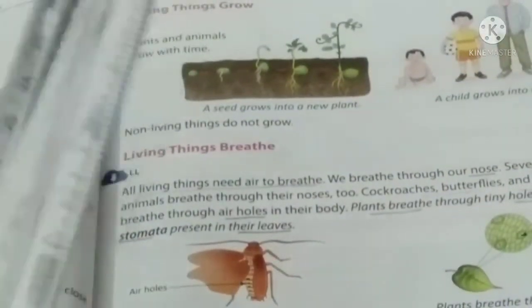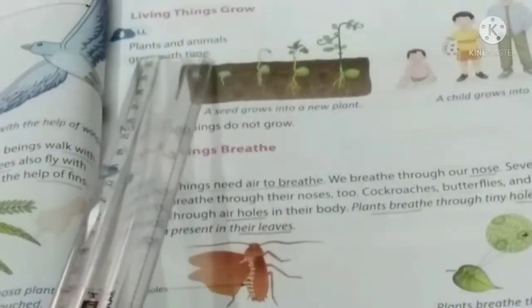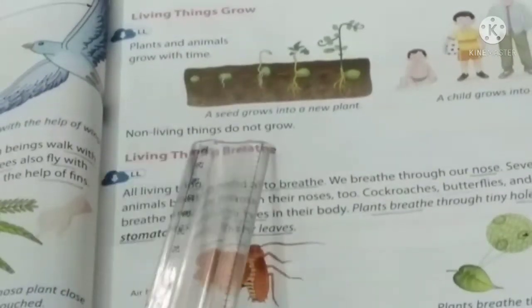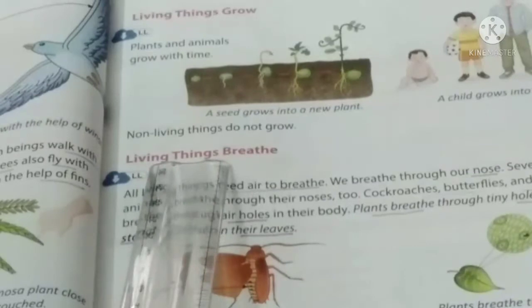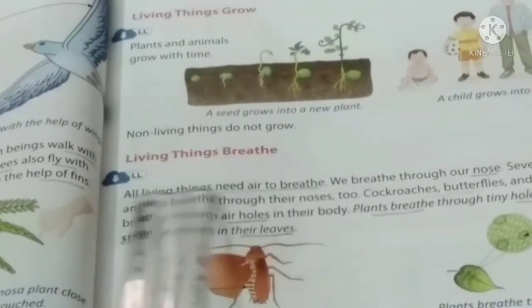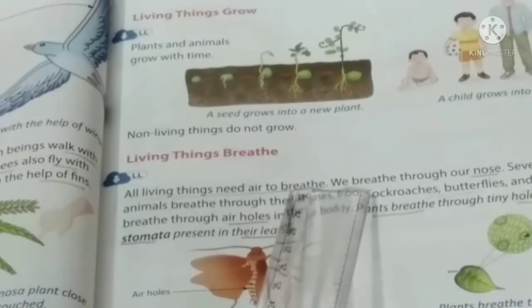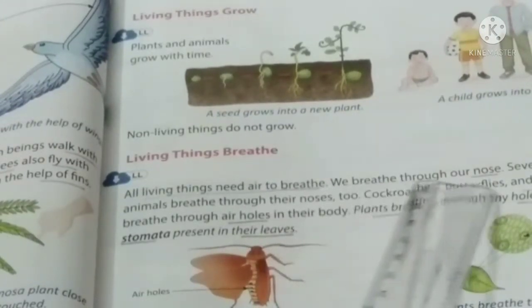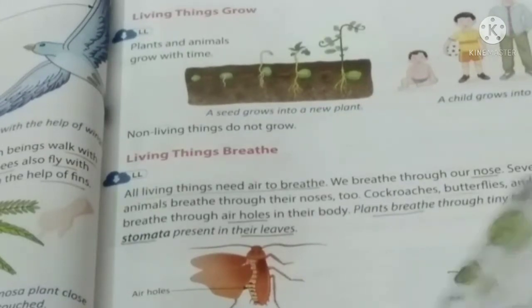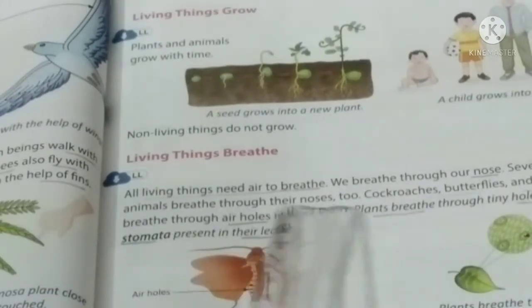Page number 61. Living things grow. Plants and animals grow with time. Non-living things do not grow. Living things breathe. All living things need air to breathe. We breathe through our nose. Underline the word nose. Several other animals breathe through their noses.